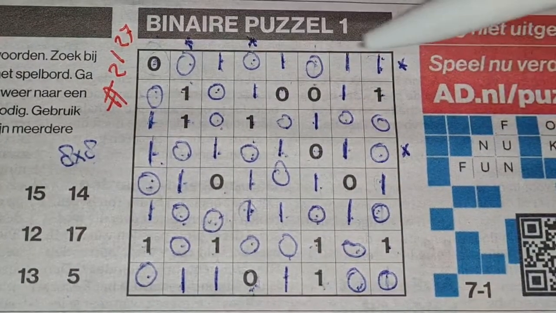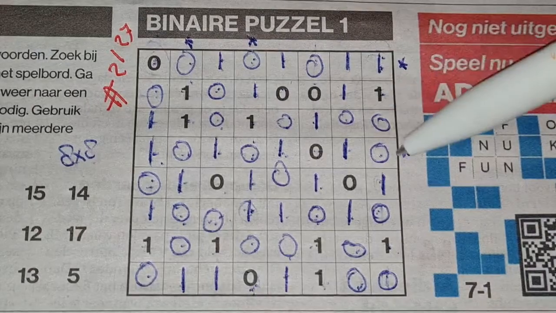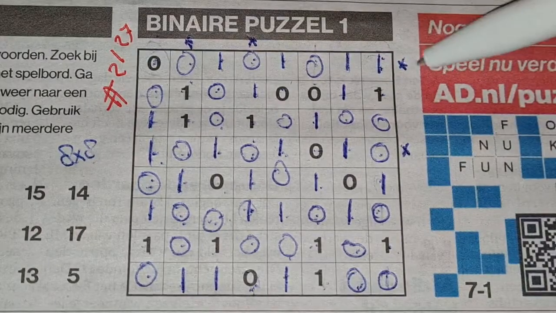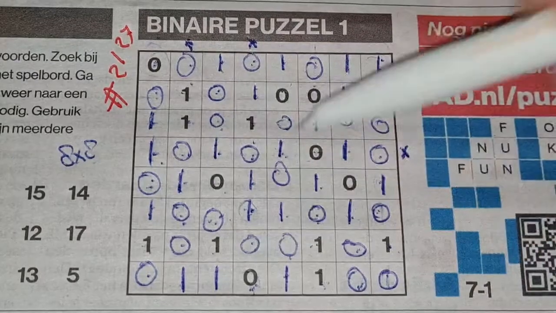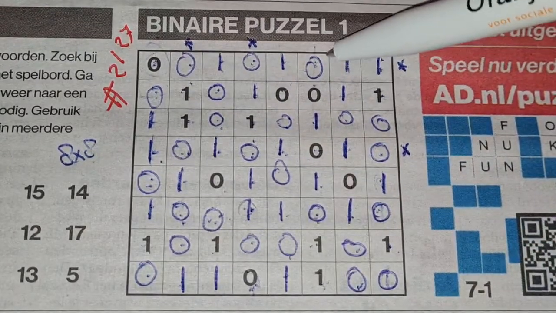Great binary with comparing. So you need to compare the rows and the columns. I like this one. Do you think so? Thumbs up. Otherwise, thumbs down.